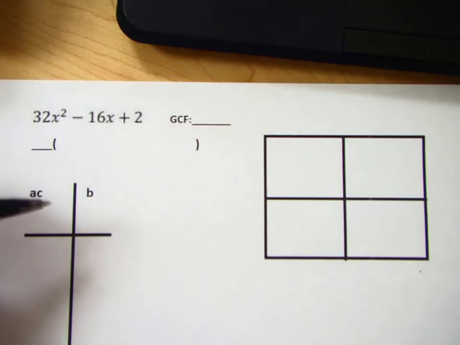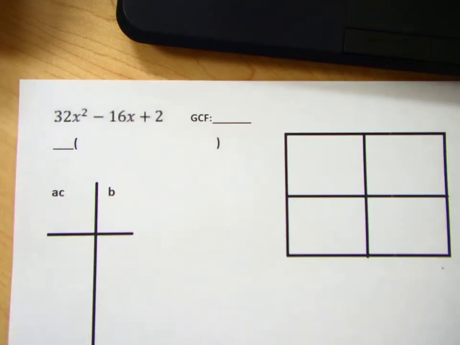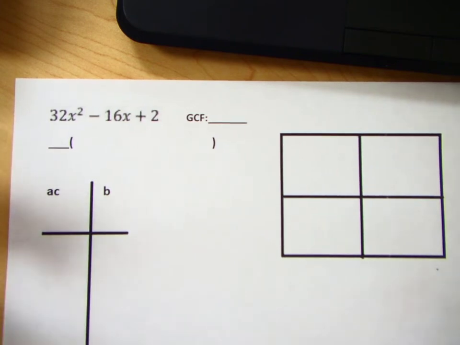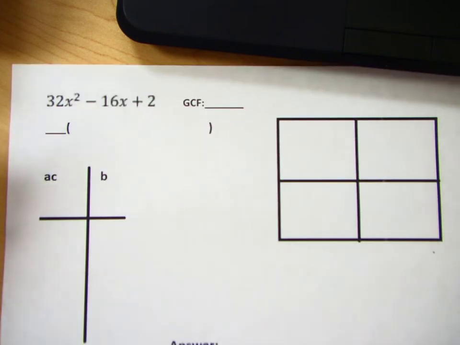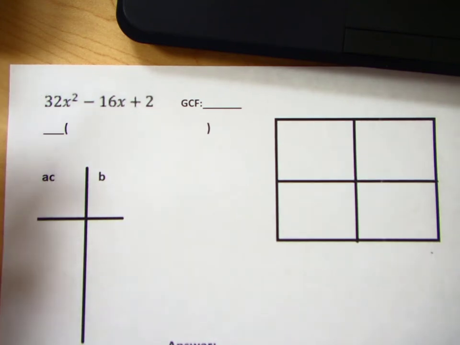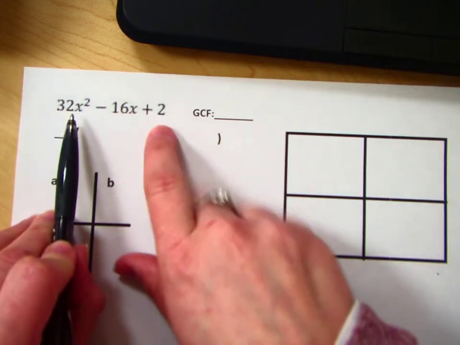Hi everybody. I know some students have gone to factoring and it can just be kind of difficult for them. So I thought if I could make a video describing all the steps, that could be helpful for everyone.